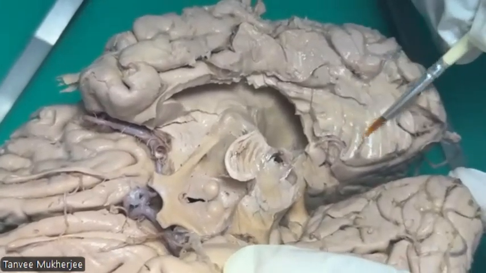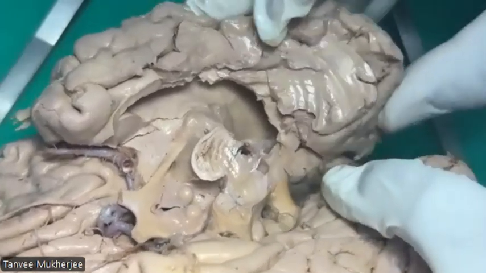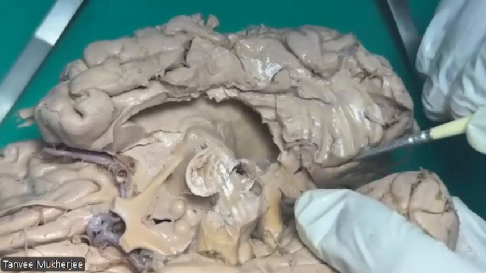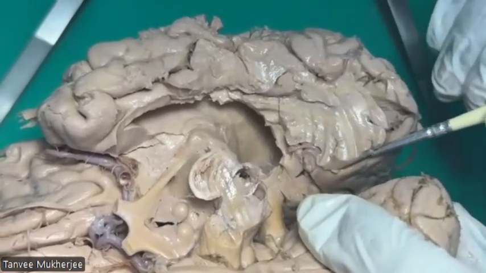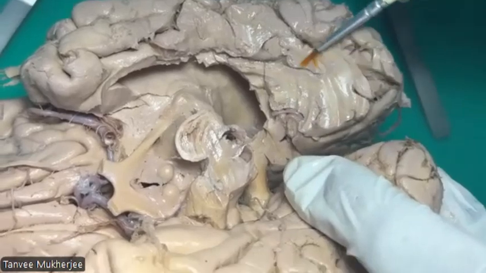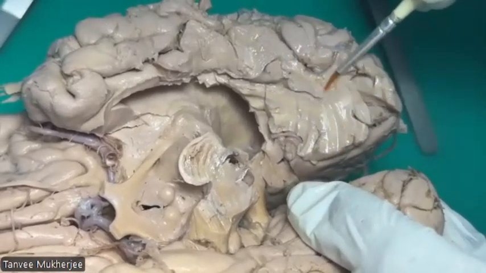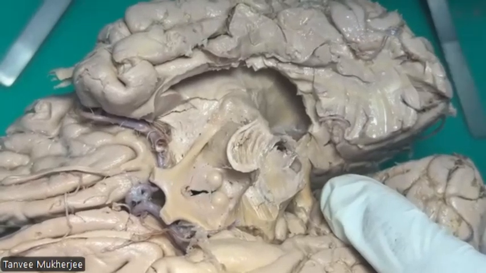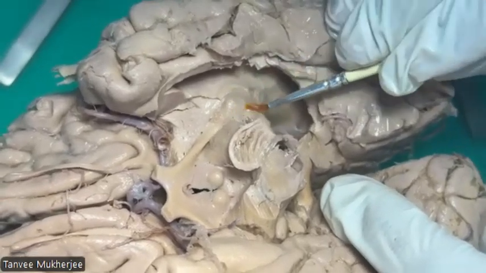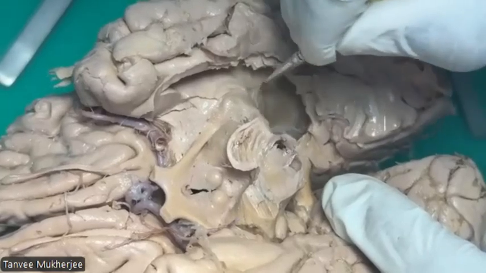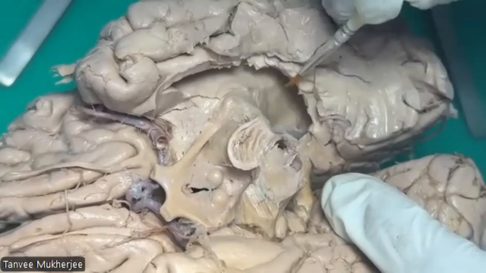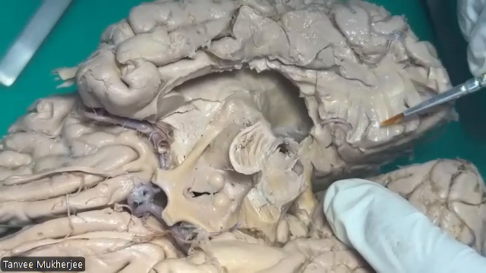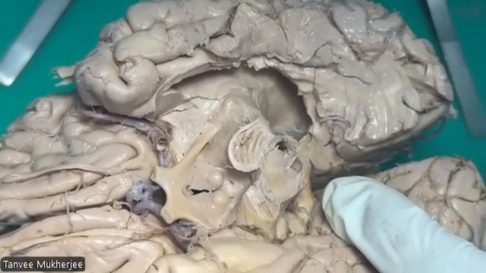Now, how do we identify which one is the optic area? For that, we will have to look for this sulcus. This is the calcarine sulcus. Just inferior to the calcarine sulcus, we are going to have the optic area. So this is the whole optic pathway, visual pathway. The fibers will arise from the lateral geniculate body. They will pass along the superolateral wall of the posterior horn of the lateral ventricle and reach the calcarine sulcus. Hence, they are called as geniculo-calcarine tract or optic radiation.